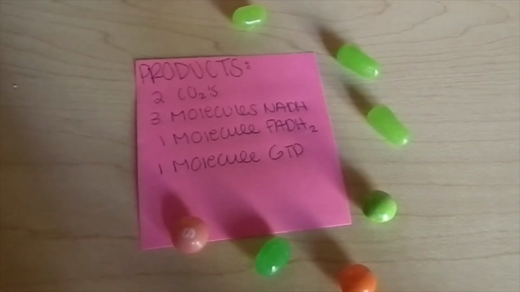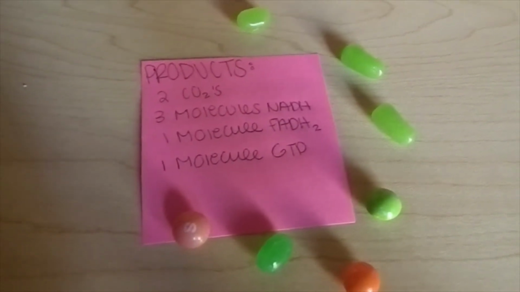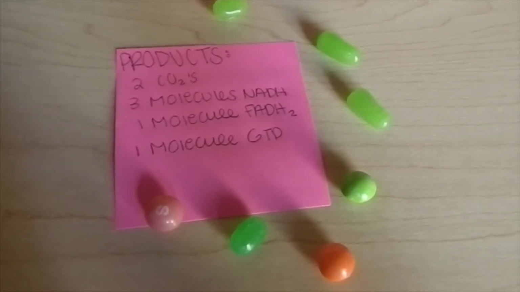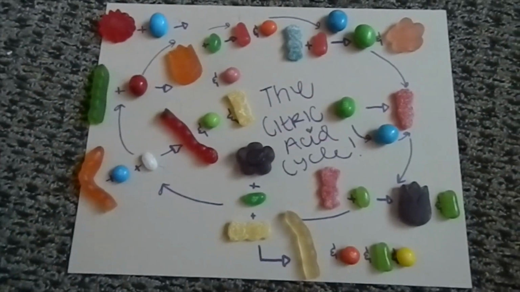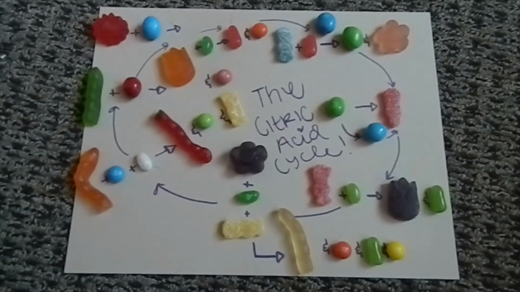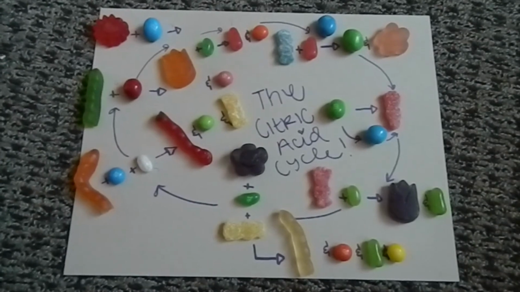Also, as a result of the citric acid cycle, we have 2 molecules of carbon dioxide produced, 3 molecules of NADH, 1 molecule of FADH2, and 1 molecule of GTP. So this is actually the finished model of the citric acid cycle in candy form. I hope that it made it a little bit easier with the explanation of candies and going step by step.